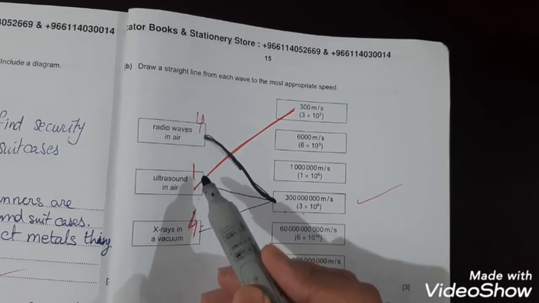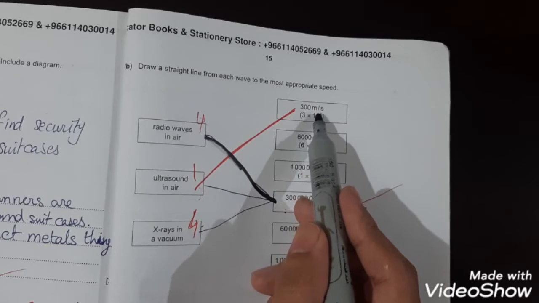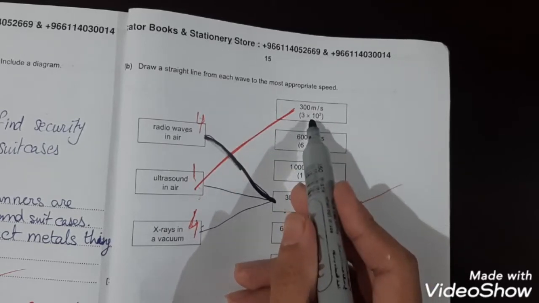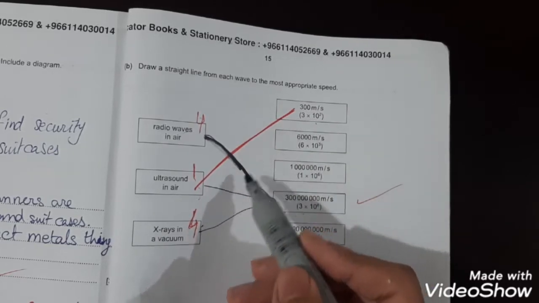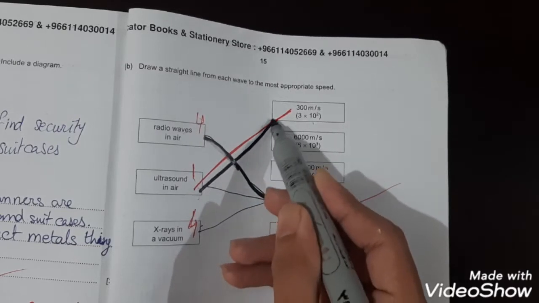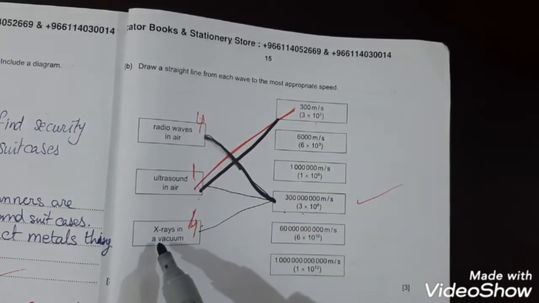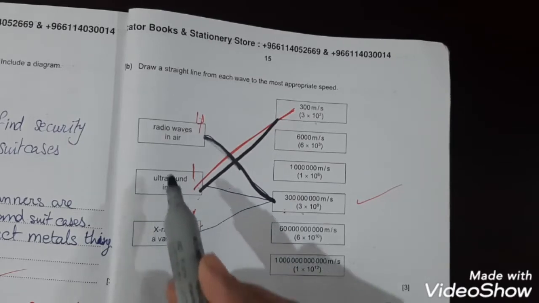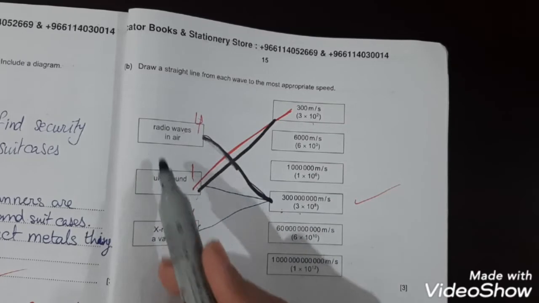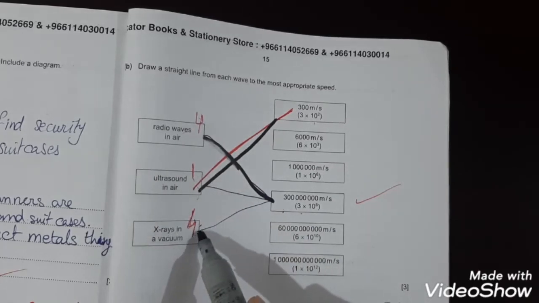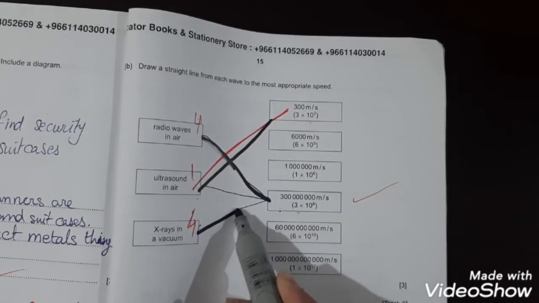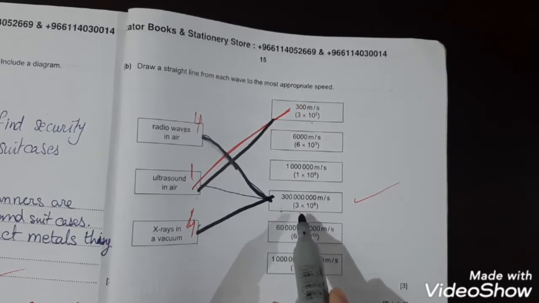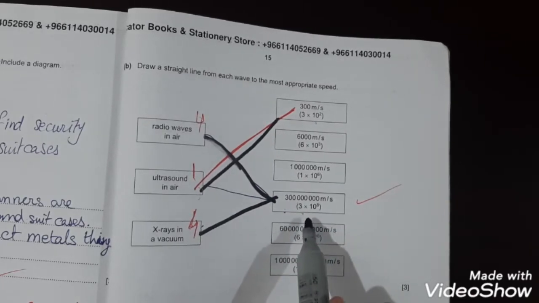Ultrasound in air has 300 meters per second, which is 3 multiplied by 10 to the power of 2, so I'll draw a line like this. Then third, X-rays in a vacuum. X-rays in a vacuum and radio waves in air both have the same speed, so X-rays in a vacuum will also have 300 million meters per second, which is 3 times 10 to the power of 8.